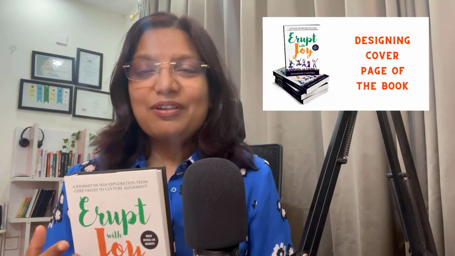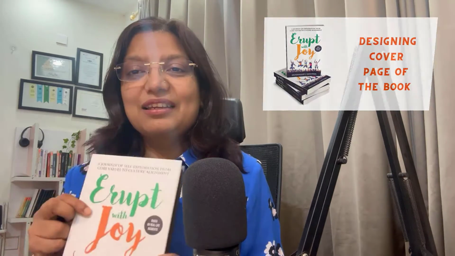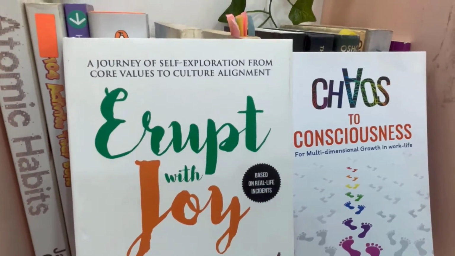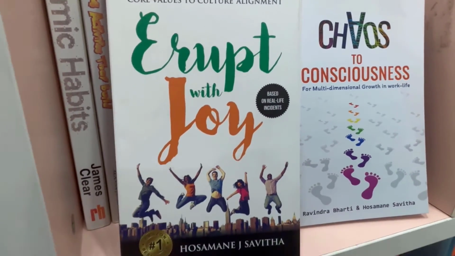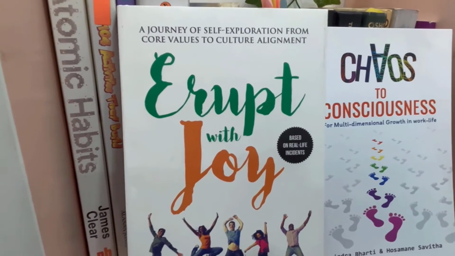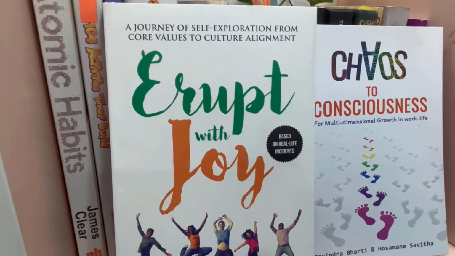And once the book size is done, then you will have to choose the cover of the book. So now let's go in detail to understand how the cover design matters. Initially for my book, I had decided to do the cover myself. Later on, I outsourced the cover design for an eye-catching book cover. This cover design has to carry the entire essence of the book.